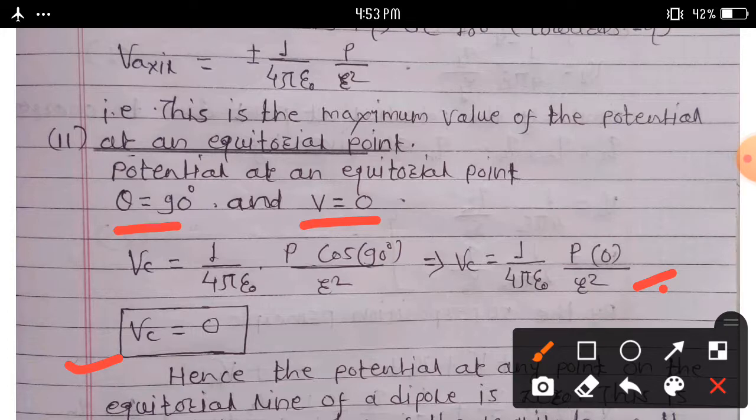Some question asked on this topic: derive or obtain an expression for electric potential due to an electric dipole. We can do here: electric dipole V_c is equal to 1 upon 4 pi epsilon naught into p into cos theta upon r square. And the third point we can discuss here.